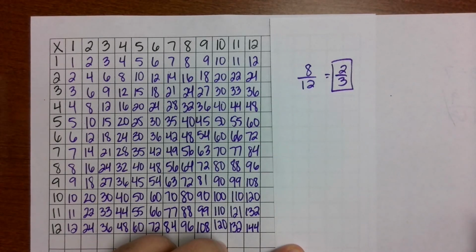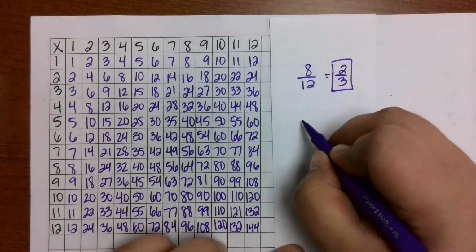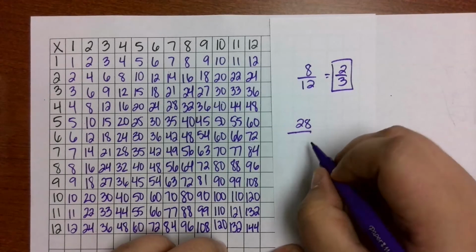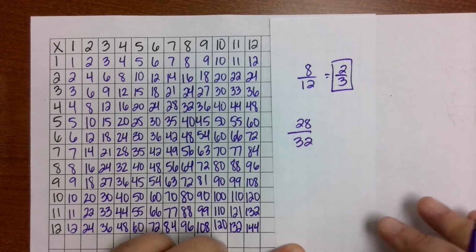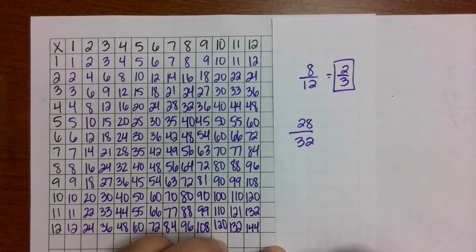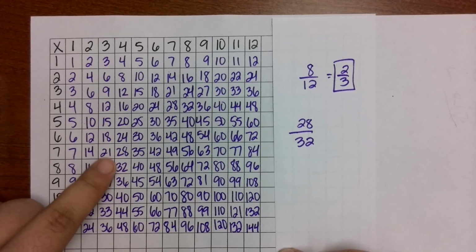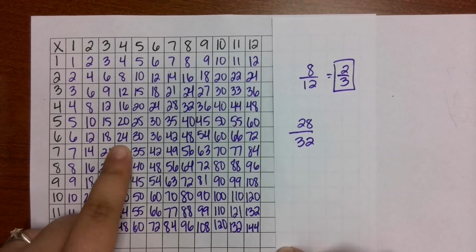All right, if I had, let's do 28 and 32. So if I had 28 and 32, I would find that somewhere on my chart, which would be right here, 28 and 32. Again, they have to be in the same column.